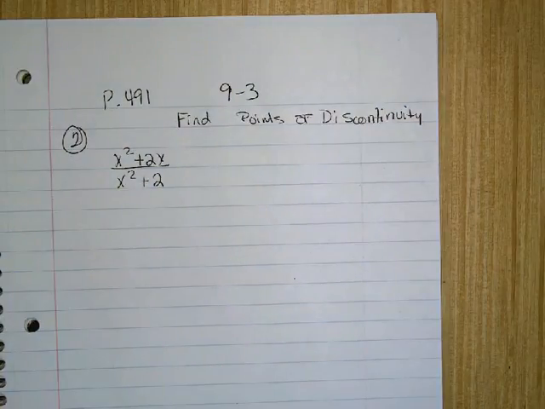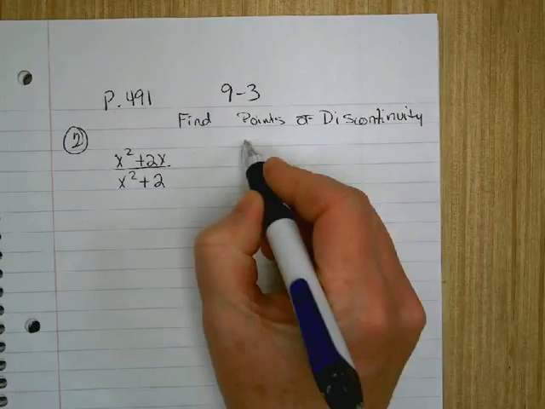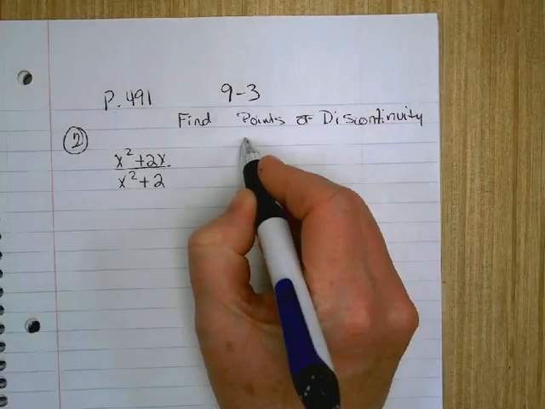What is it that I need to do to find the points of discontinuity? What are points of discontinuity? Just tell me in your own words.